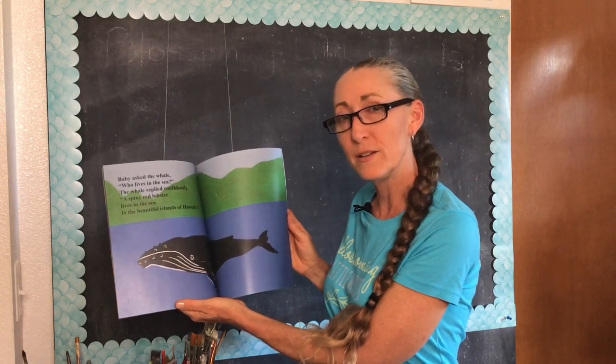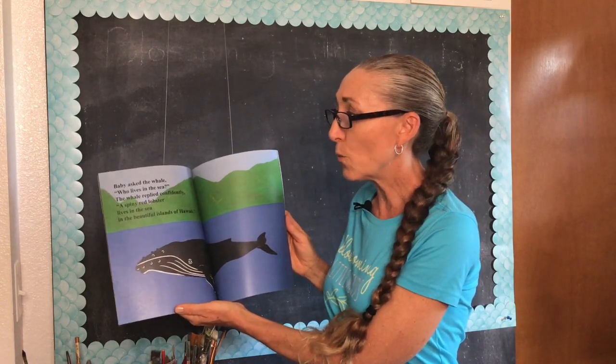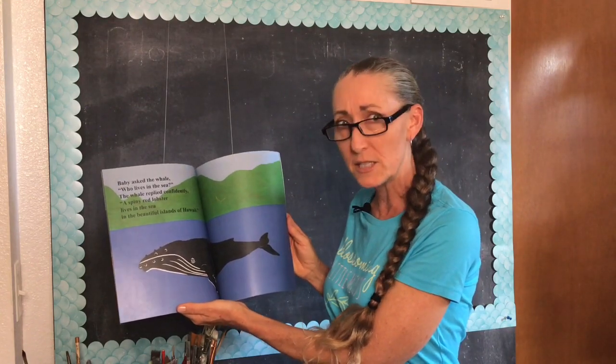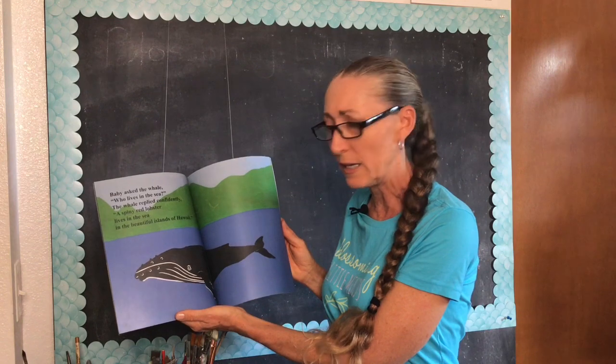Baby asked the whale, "Who lives in the sea?" The whale replied confidently, "A spiny red lobster lives in the sea in the beautiful islands of Hawaii."